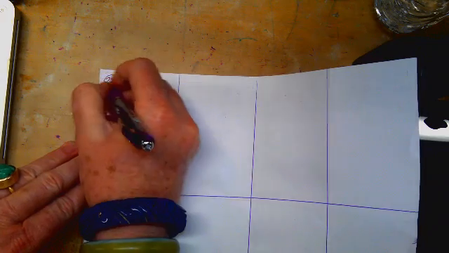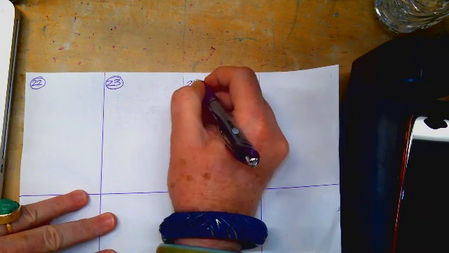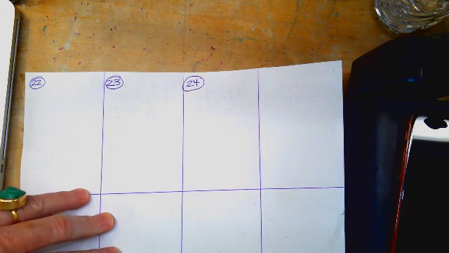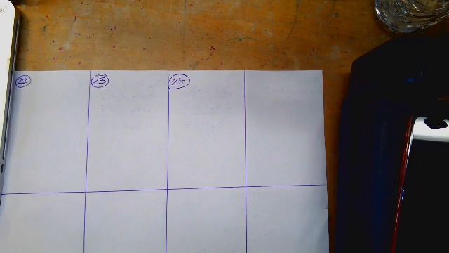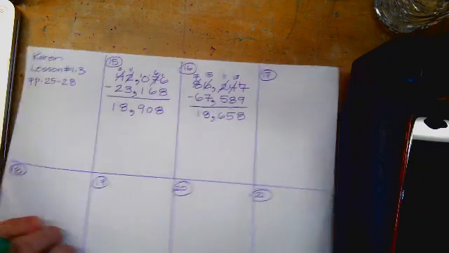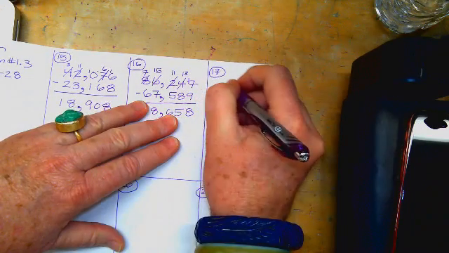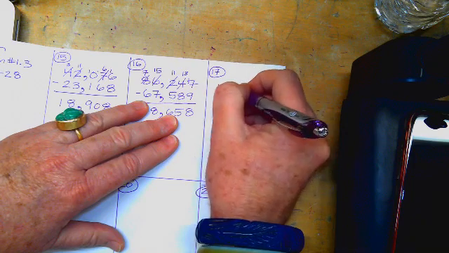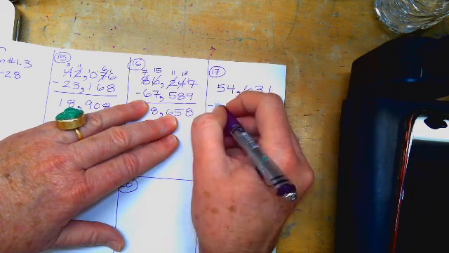So 17, 18, 19, 20, 21, 22 on the back, 23, and 24. And then we'll be done for the time being. I think that's all I have us doing. I don't think we need to worry too much about the last few, 25 through 28. I think this is good enough practice.